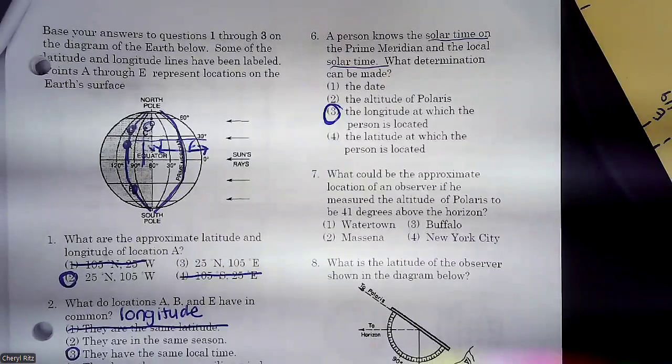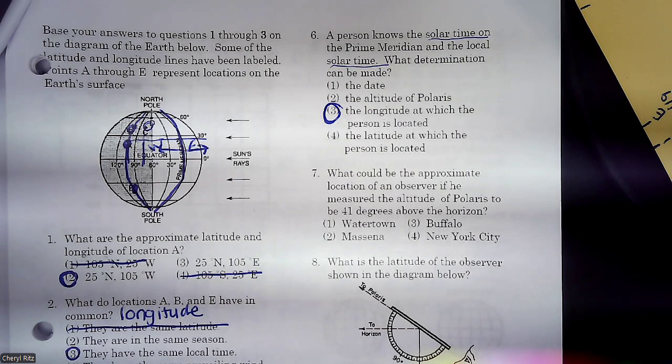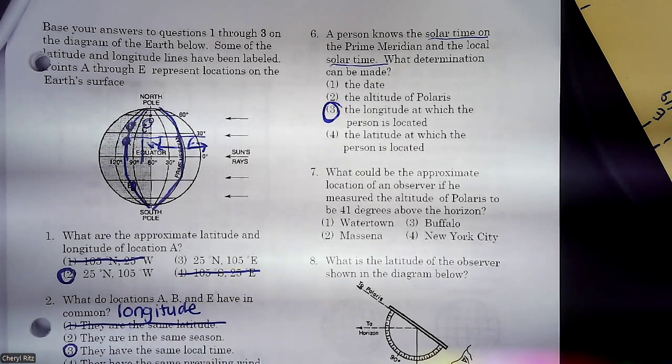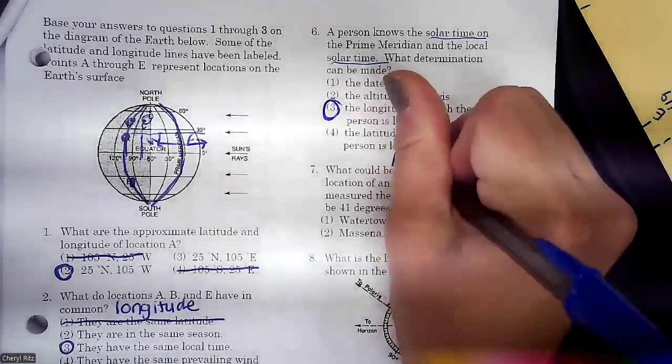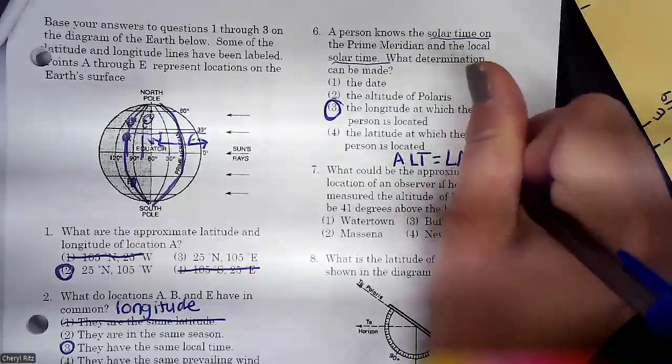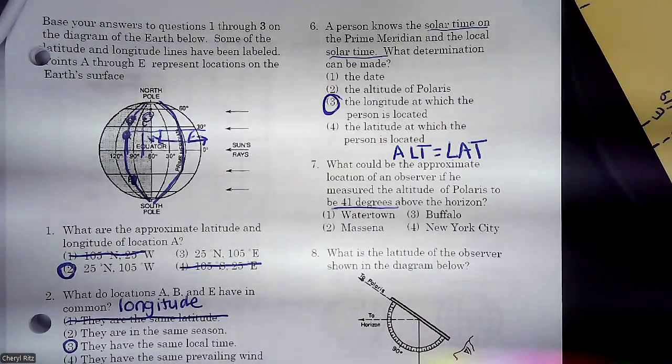Did you guys use your reference table for question 7? You have to, or at least I would have to. So we know the altitude of Polaris is 41. What else do we know then? No, answer me. We know the altitude of Polaris. What else do we know? We know our latitude. If we know the altitude, we know the latitude. So we know the altitude is 41, so we also know the latitude is 41. So what this question is really asking is, which city is at a latitude of 41?